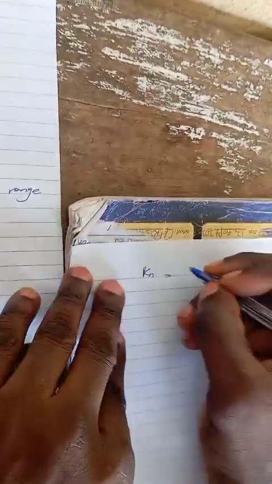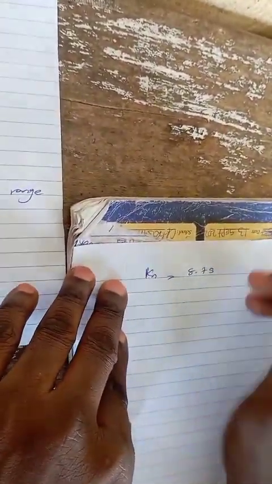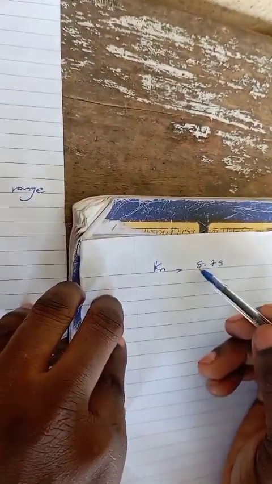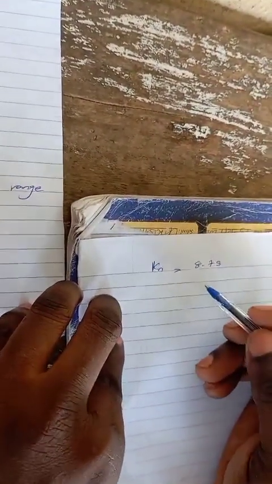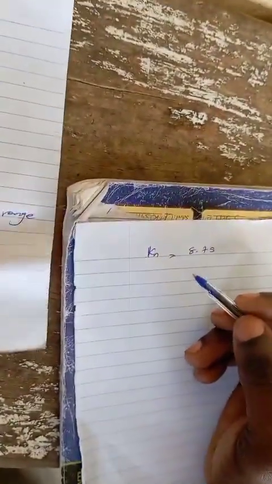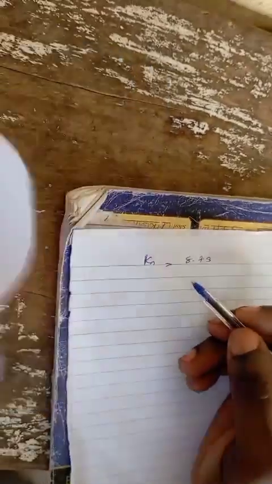Kn will be equal to 8.75. Now we're going to find the class that contains the smallest relative frequency that is greater than or equal to Kn. The class that contains the frequency that is greater than or equal to Kn. Now, which class is that?